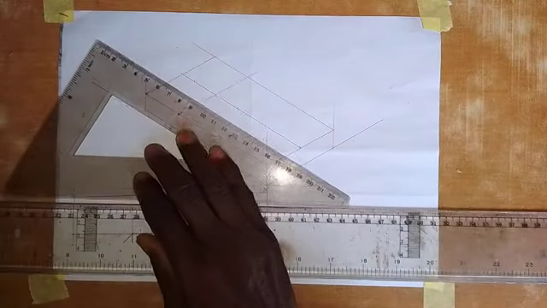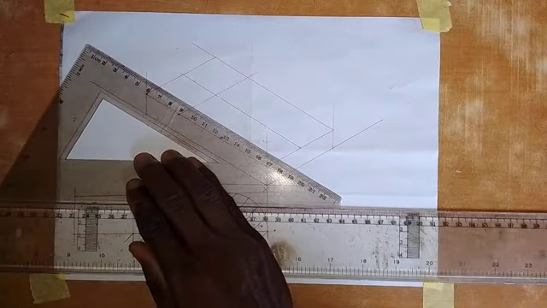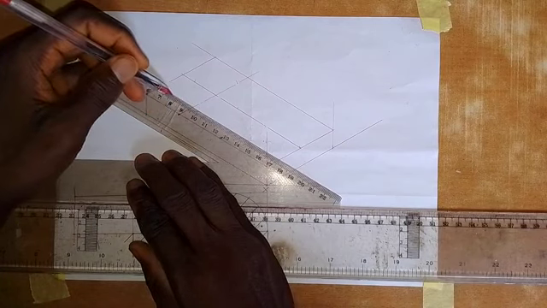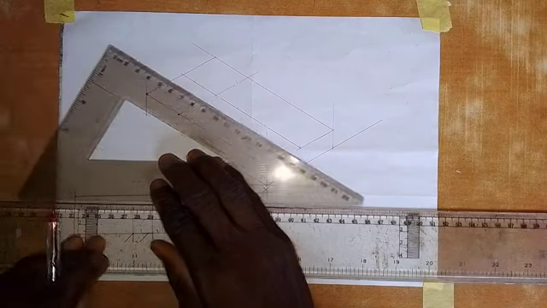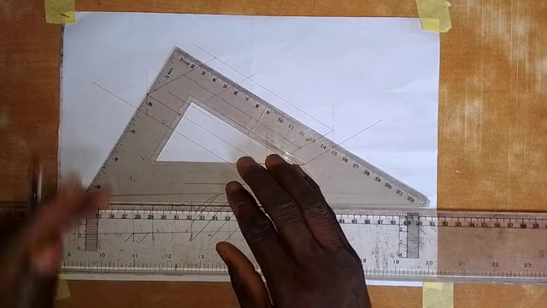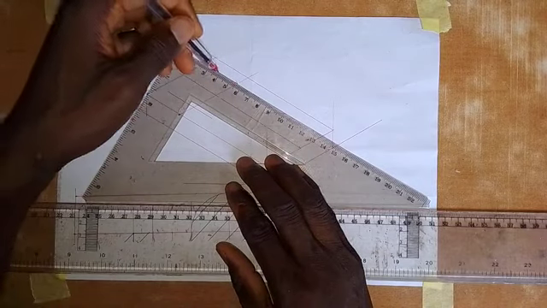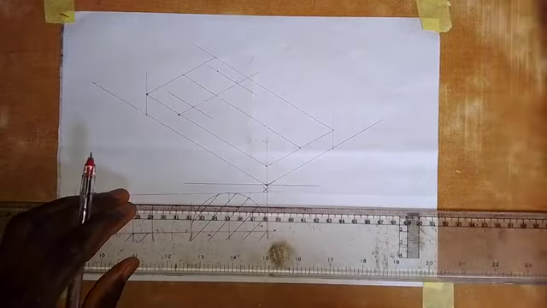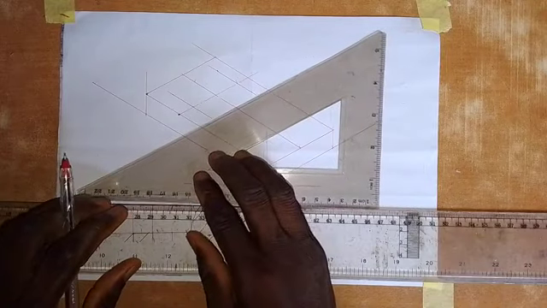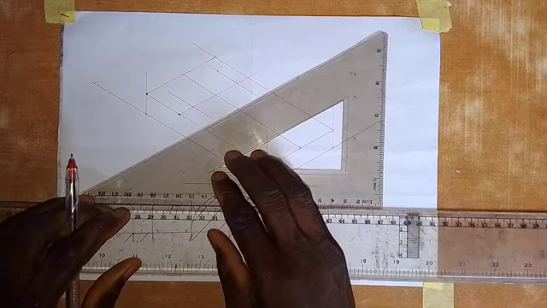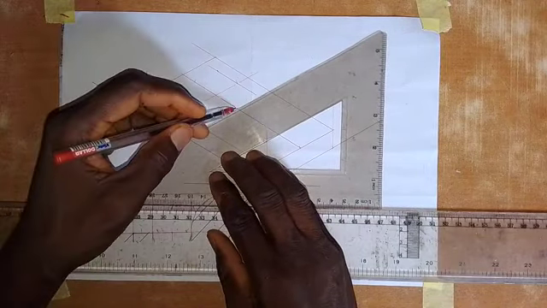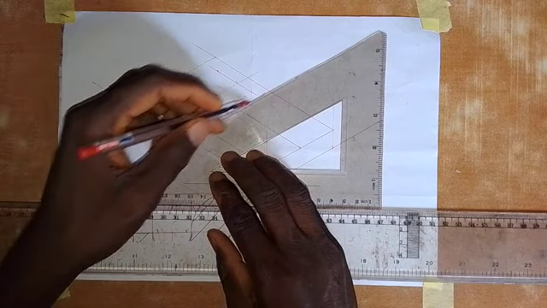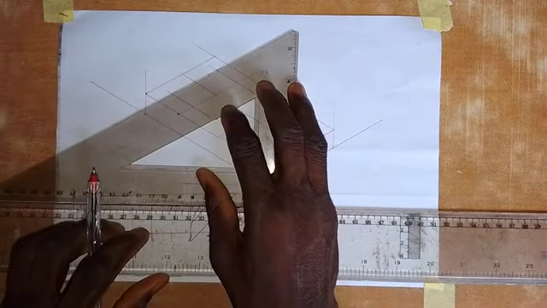So here on the base, with our 30-degree set square, we draw this line like this, and then coming to this point here, we draw this line, then we turn it and draw like this. I will still need to complete that.